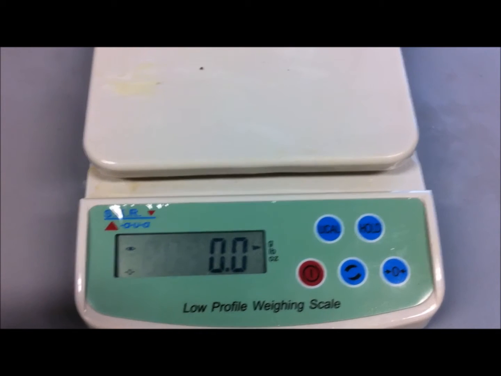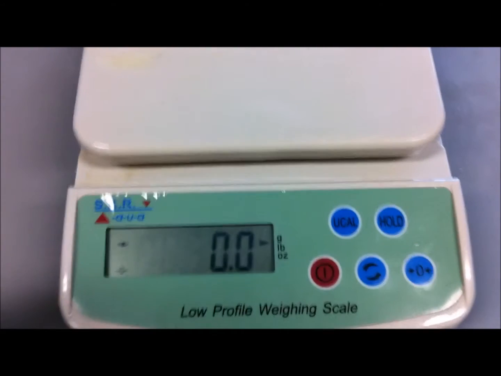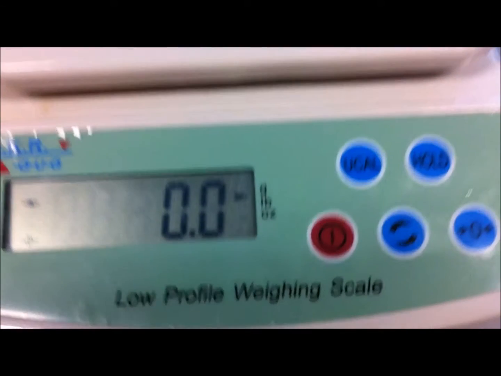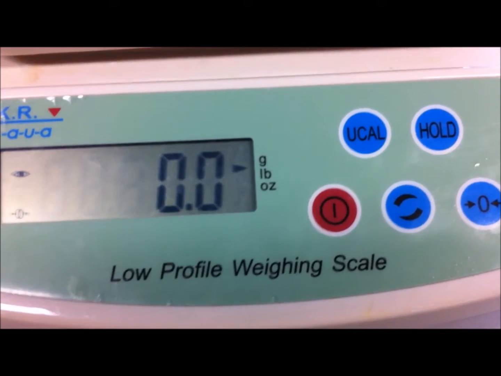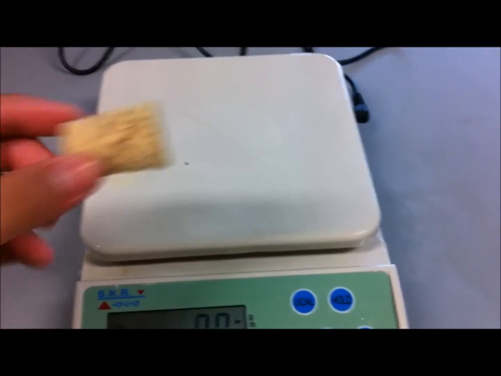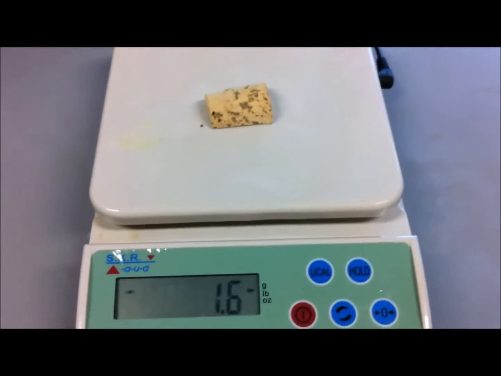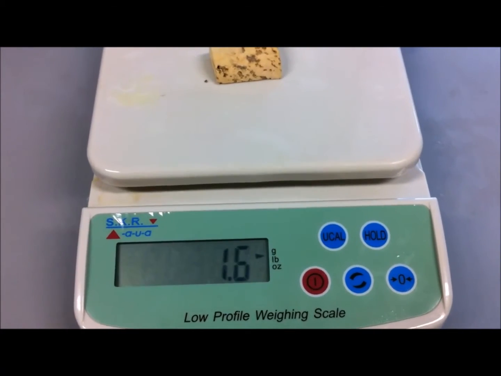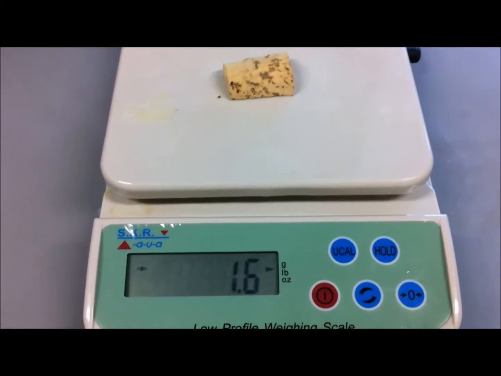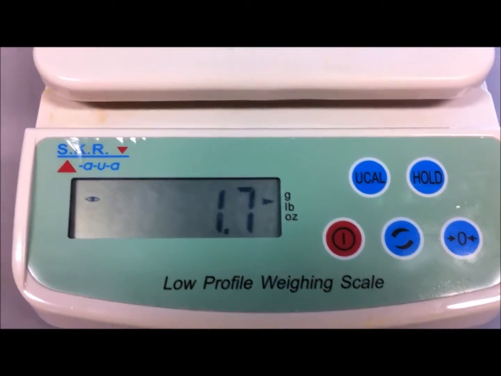Similar to measuring the mass of a regular object, we will first start by switching on the weighing scale and pressing the 0 button to reset it. Next, carefully place the irregular object, in this case the cork, onto the electronic weighing balance. Then record down the mass of the object. The mass of the object is 1.7 grams.